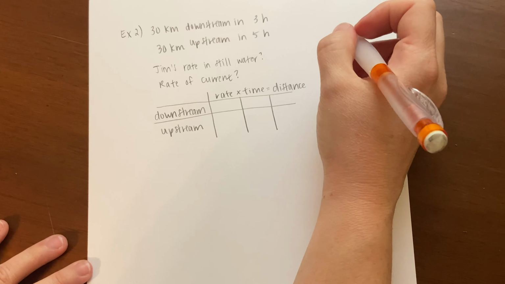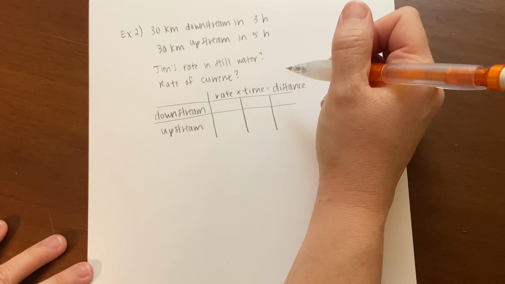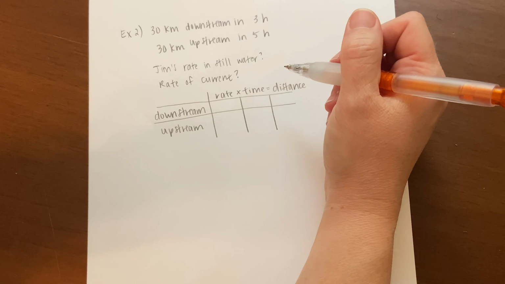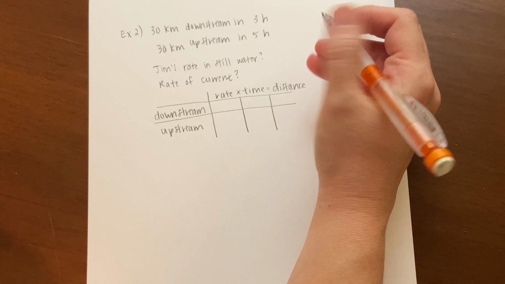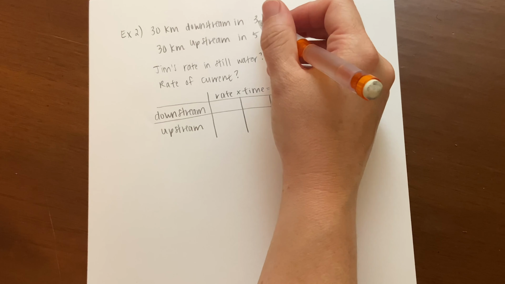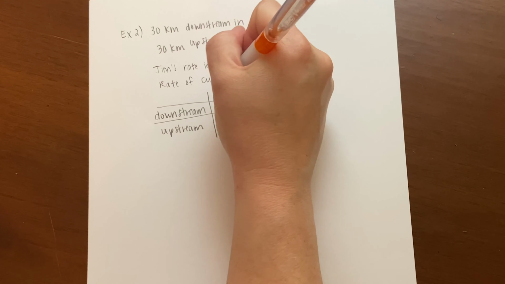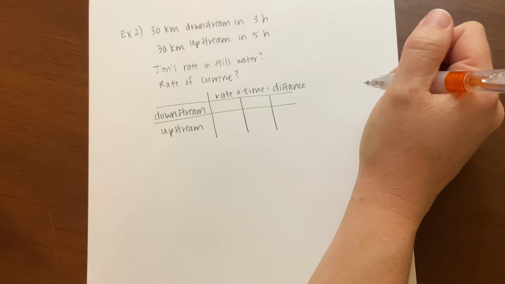So for this one, if he's going downstream, picture the stream, the water's flowing, he's letting the water push him along as he goes downstream. So when you're going with the current, it's your rate plus the rate of the current.